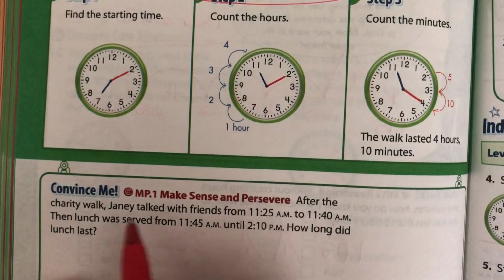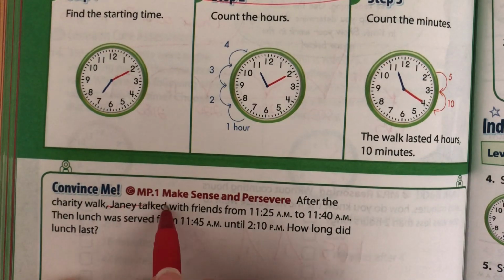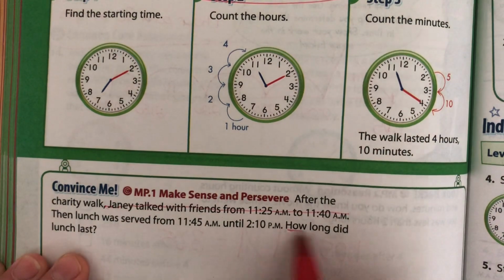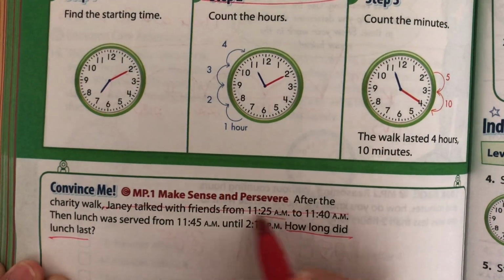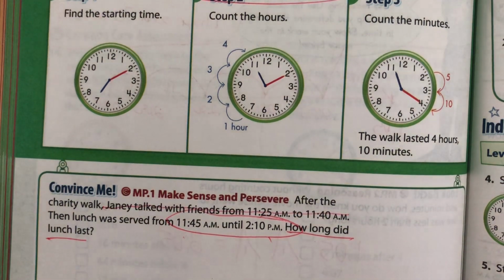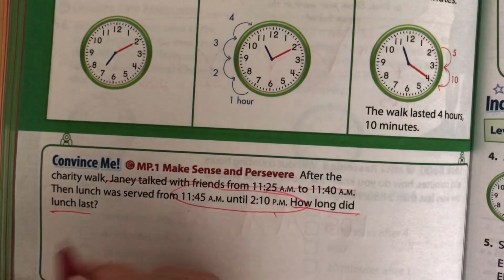Okay, we don't care about talking with her friends. I mean, I'm glad she did it. It's awesome that she enjoyed it, but that's not what they're questioning. How long did lunch last? Lunch was from 11:45 to 2:10 p.m. That is a very long lunch.